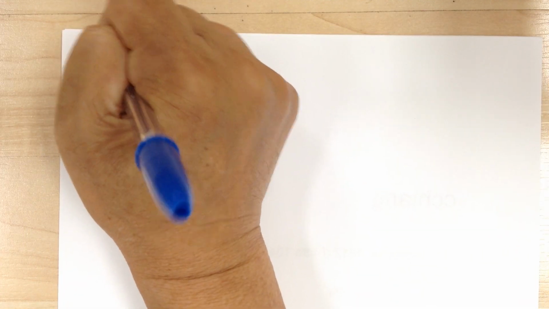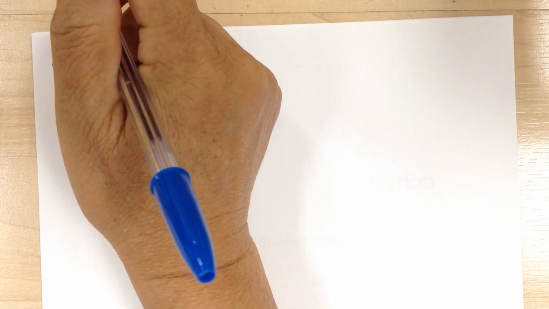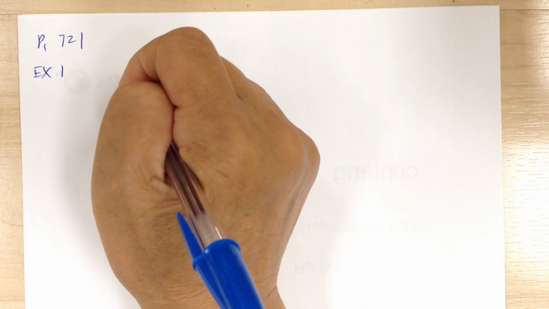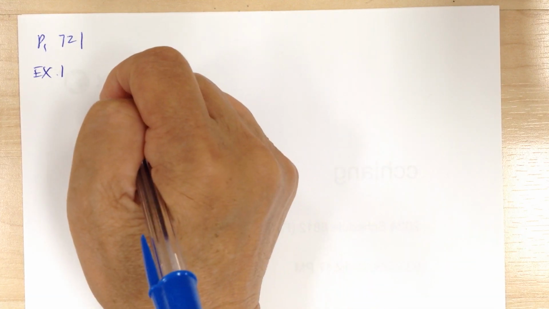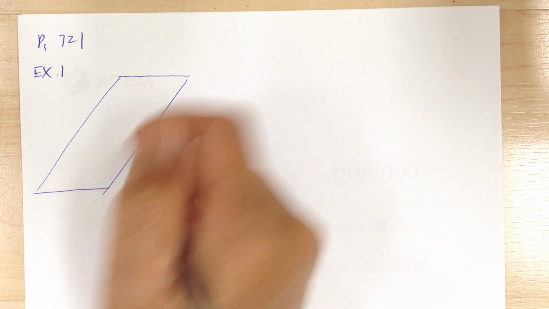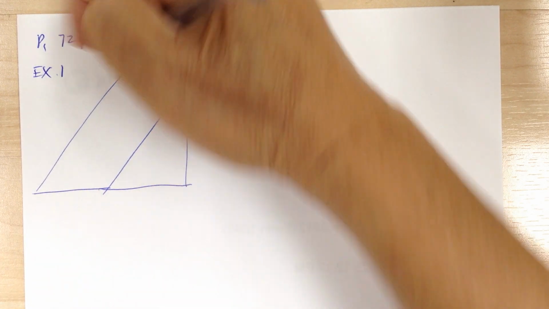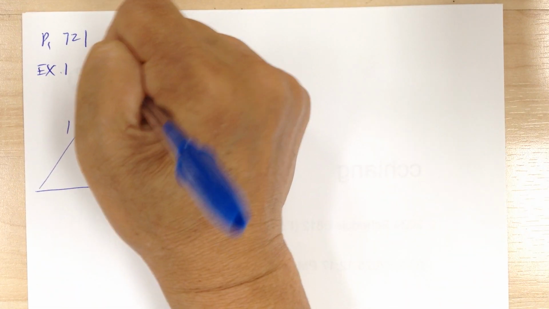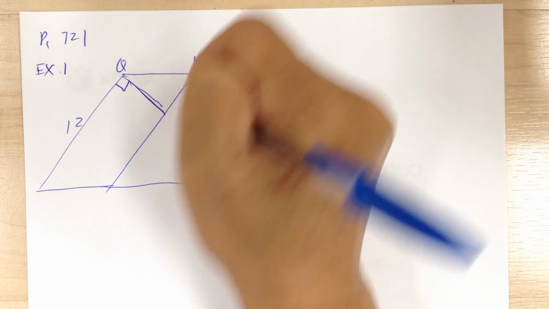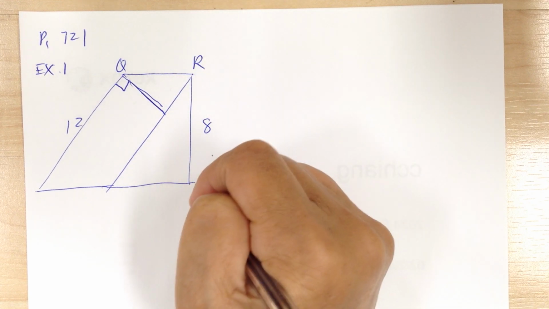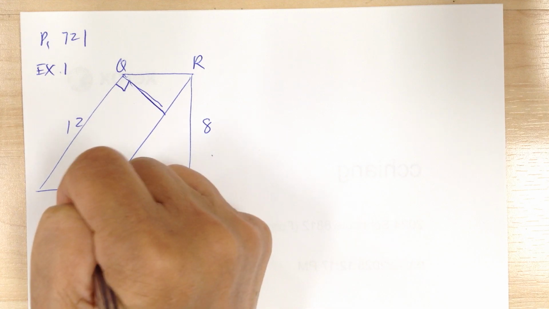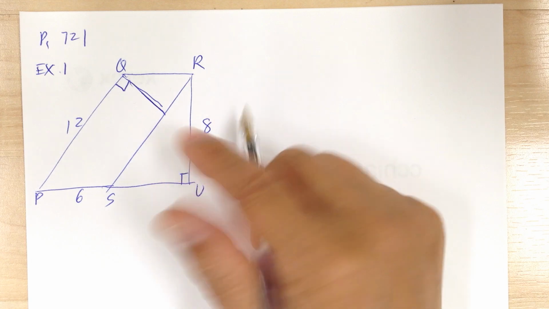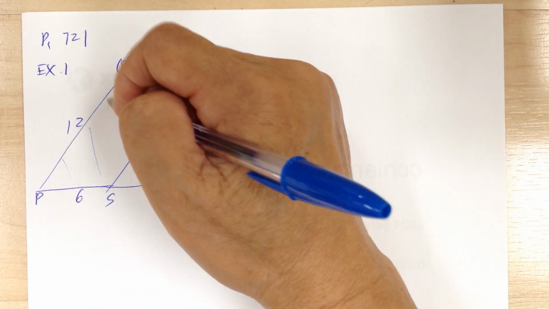Okay, let's go to page 721. And let's do example 1. So you have this shape over here. So this is 12, and this is Q, R, 8, U, S, and 6, P. Find the area of PQRS. So you're looking for this area PQRS.